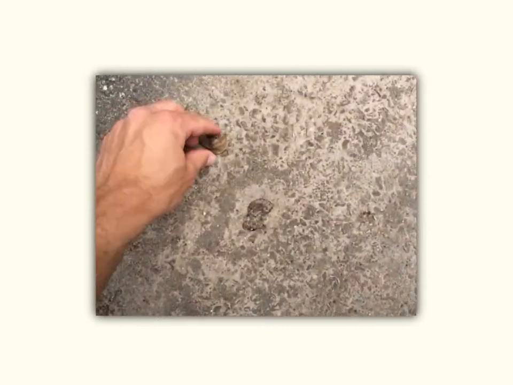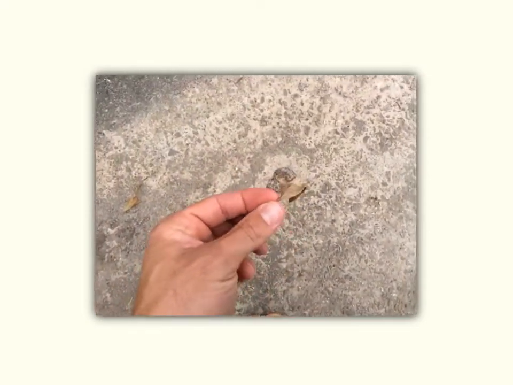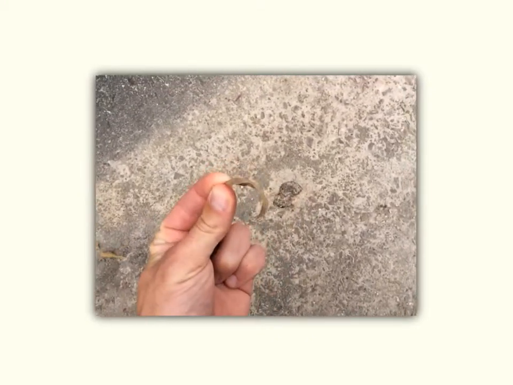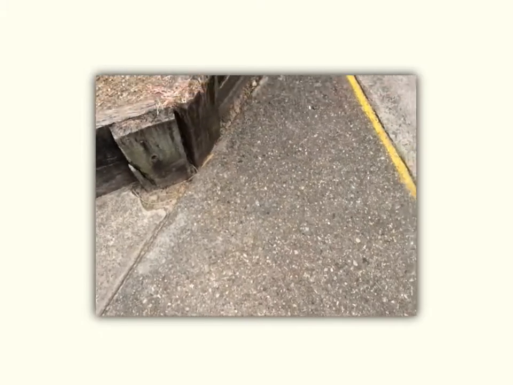We can now go over here, and here's another leaf that we have found. This one looks a little bit more rounded, almost like a semi-circle shape. So let's hold on to that one, and that's another leaf that we have found in our eating area. Let's keep having a look. Let's see if we can find any different ones.